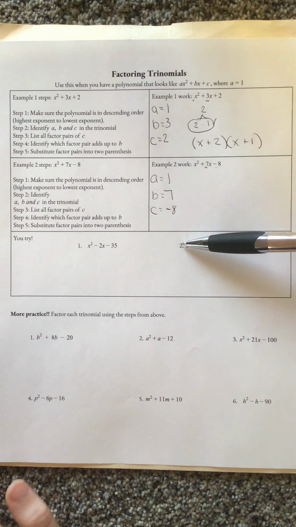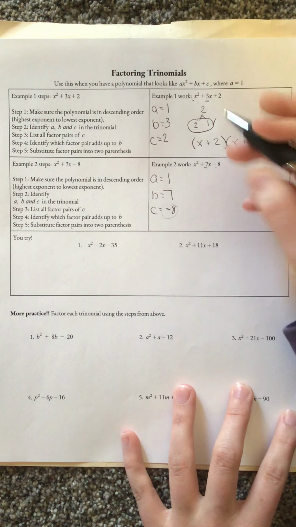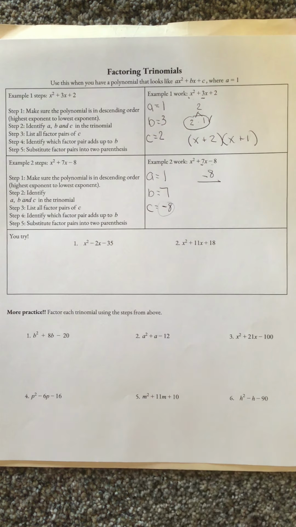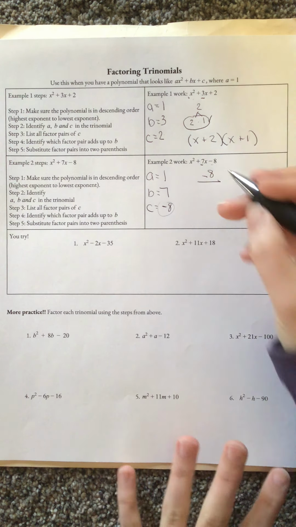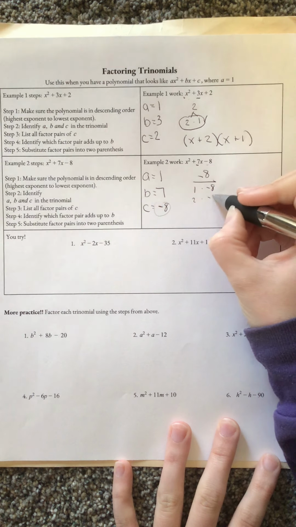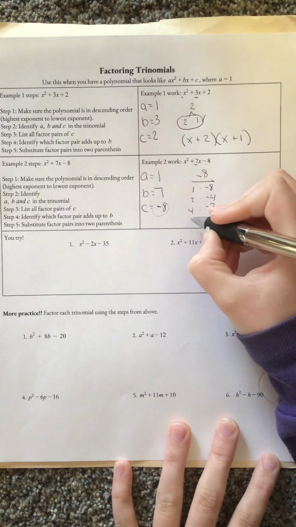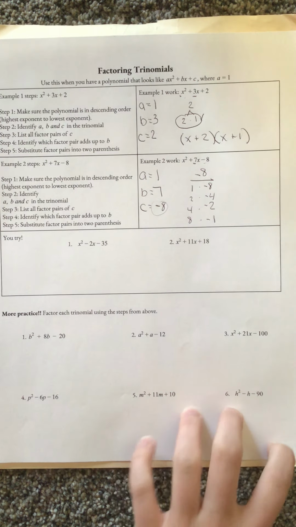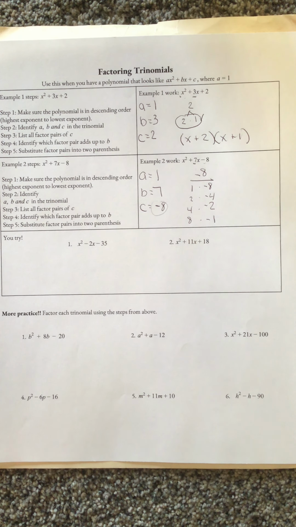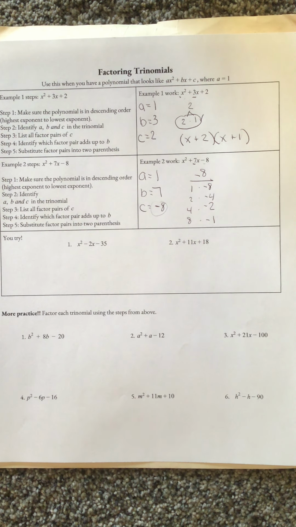So since we have that, we look at step 3. List all the factor pairs of C. So since our C value is -8, how can we get -8? What numbers multiply to get -8? Well, we know we can have 1 times a -8. We can have 2 times a -4. We could have 4 times a -2, or 8 times a -1. So we have 4 different pairs that we can choose from. We got to figure out which one will add up to our B value, because that is our step 4.